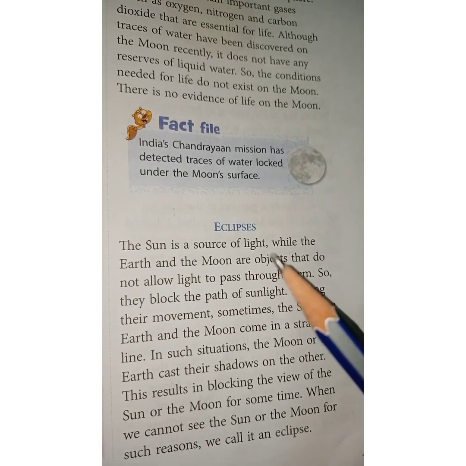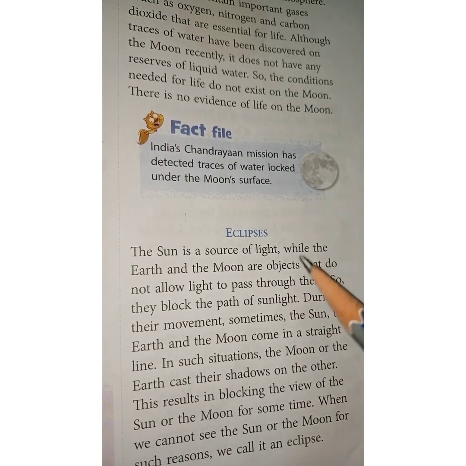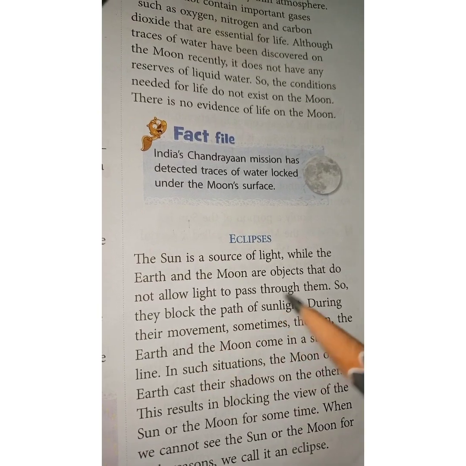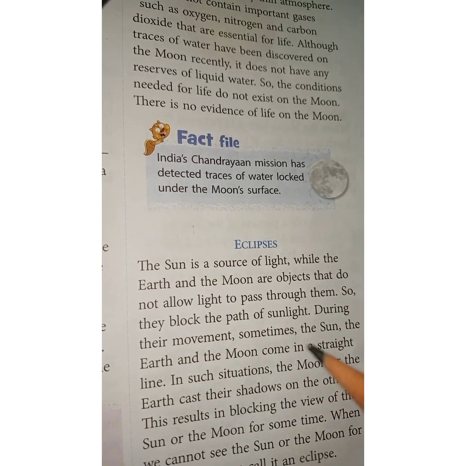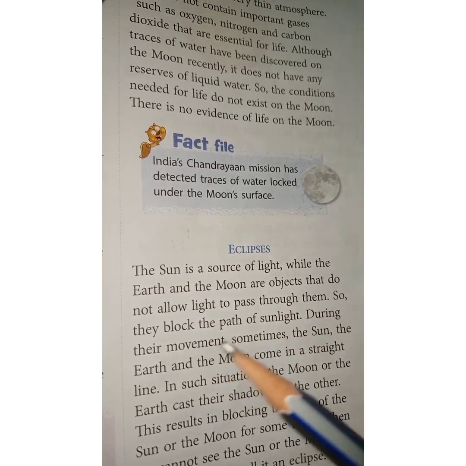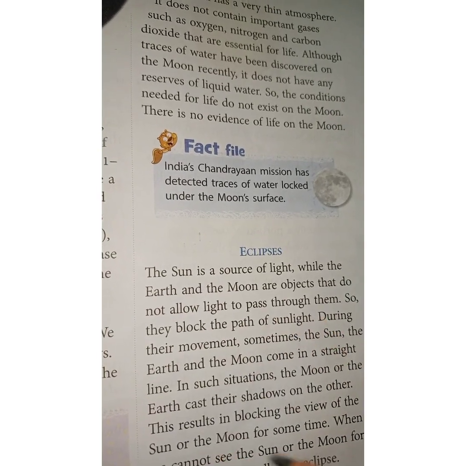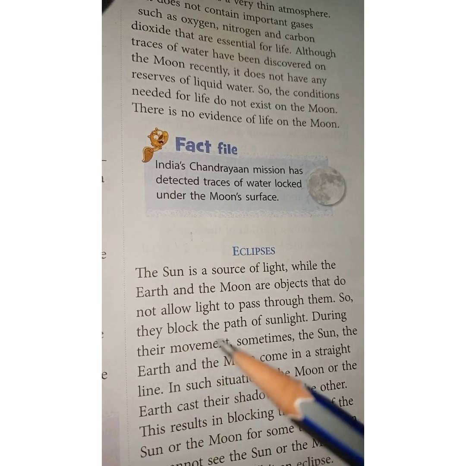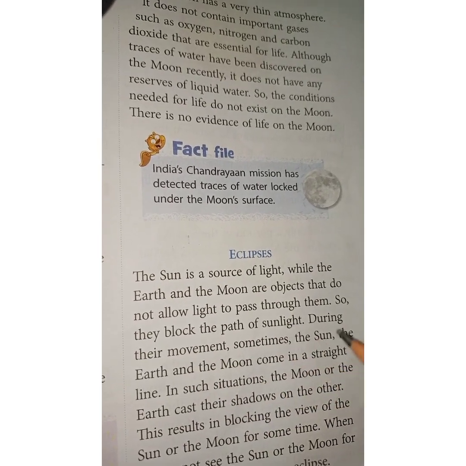The sun is the source of light, as we have already learned. The earth and the moon are objects that do not allow light to pass through them, as they are opaque bodies. As you know what an opaque body is, the earth and the moon do not allow the light to pass through them. So they block the path of the sunlight.